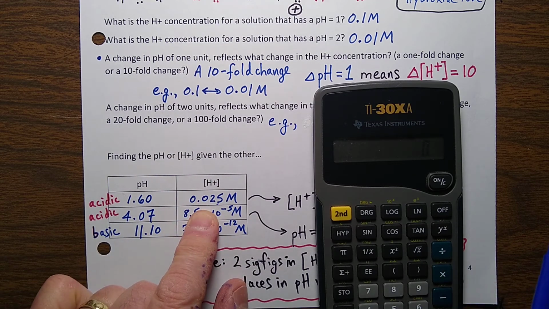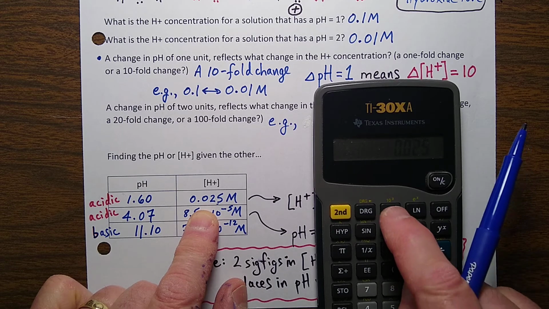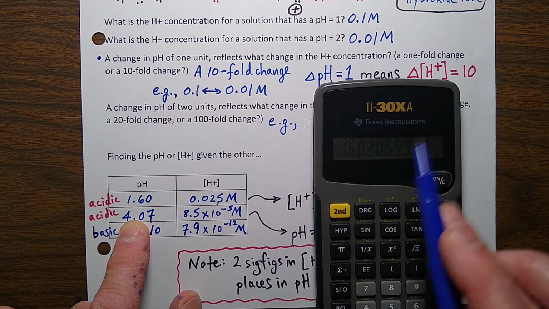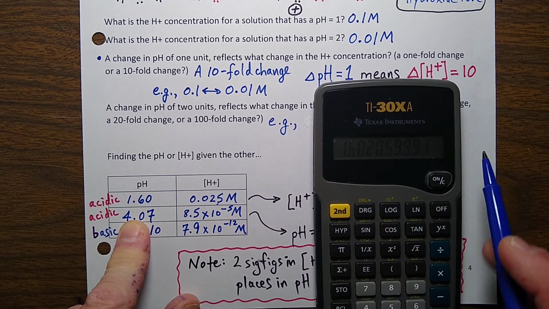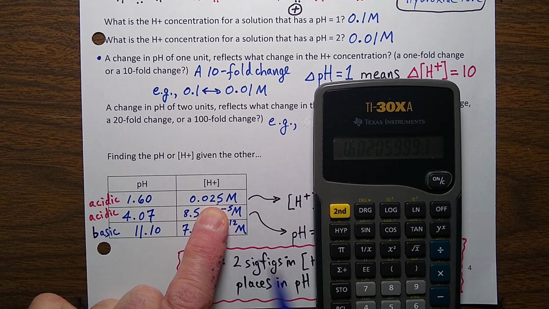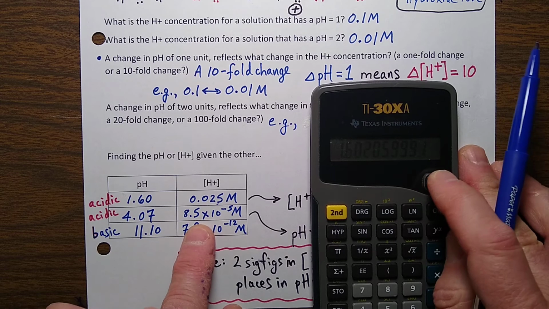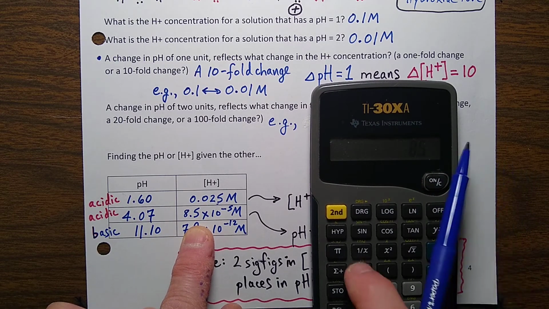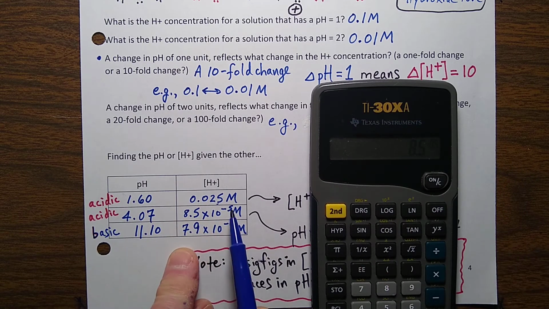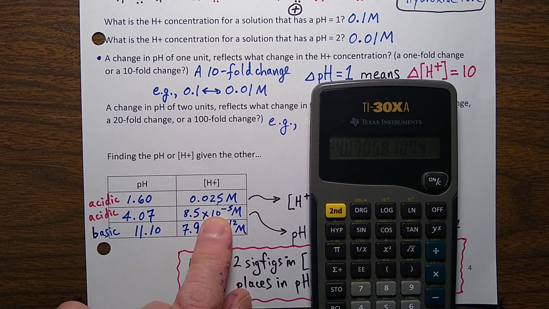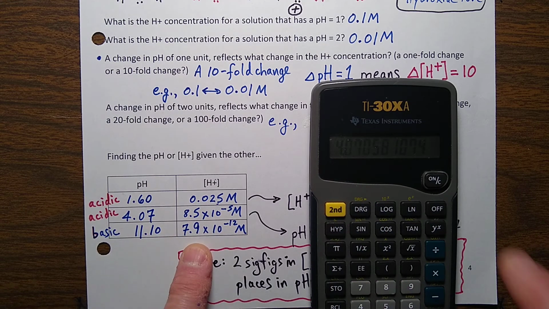You just take, in this case, I'd say 0.025. I'd press LOG and take the opposite of it. There we go, 1.60. And you cut off all those numbers here, because if this number only has 2 sig figs in it, I have to round this to 2 decimal places. 8.5 to the negative 5th. All you got to do to go from here to there is press LOG, not second LOG, just take the logarithm of that number. But remember, pH is the negative logarithm of that, so take the opposite of that, 4.07.